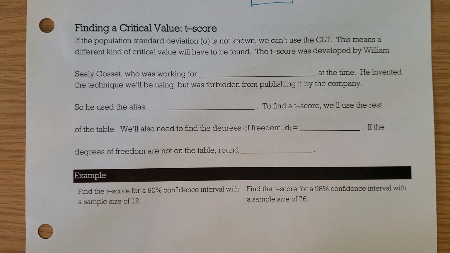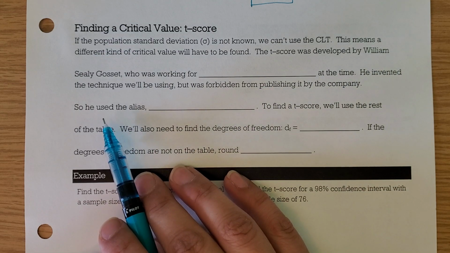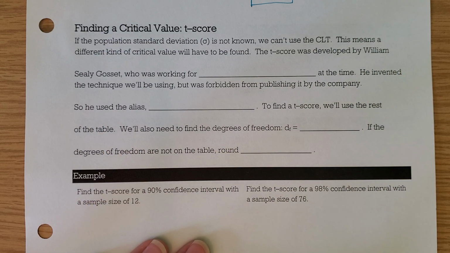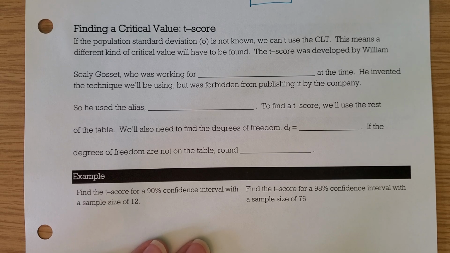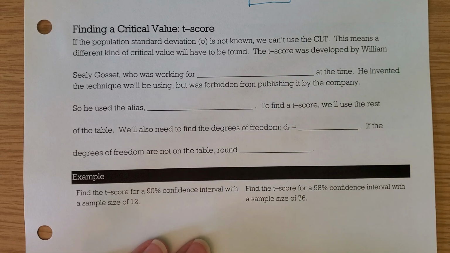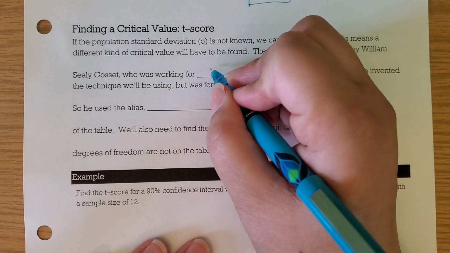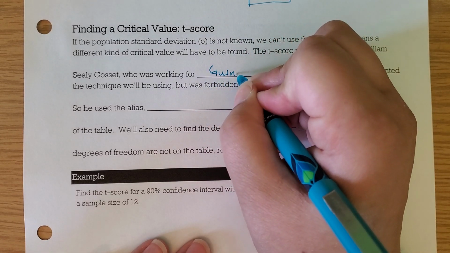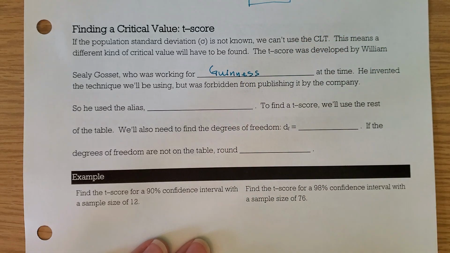However, what's cool is an alternate technique was discovered by this man, William Sealy Gosset, and he developed this technique, which is very similar to the technique we use for our central limit theorem, and he called this the t-score. At the time that he developed this, he was working for Guinness. You know, the beer company.